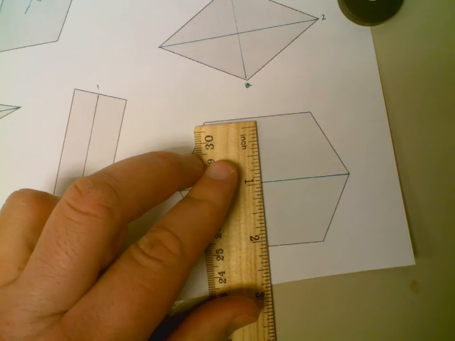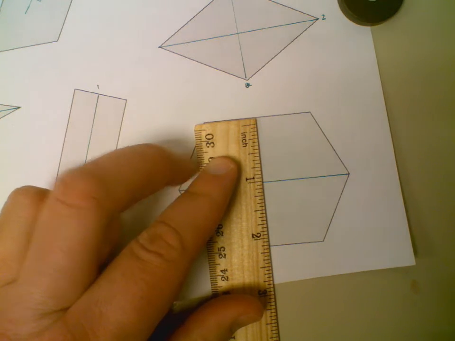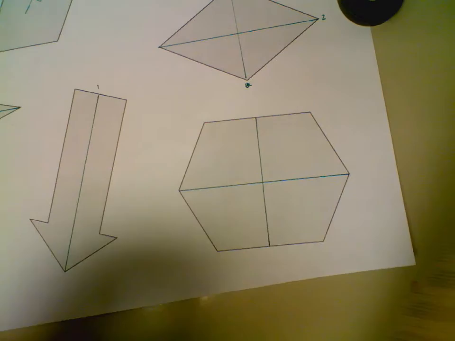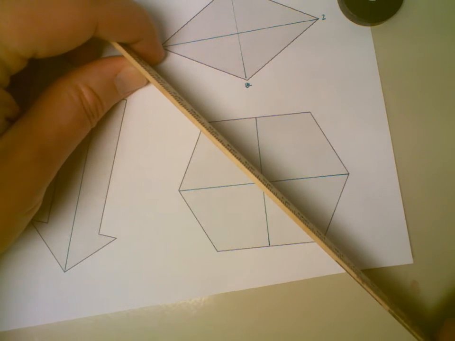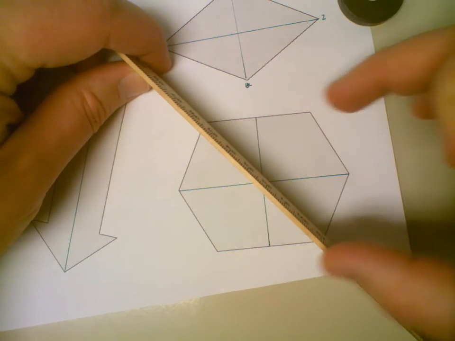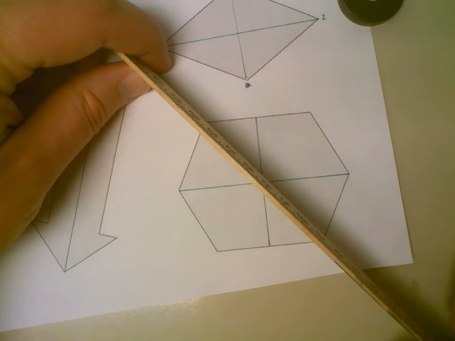Let me see if I can find the middle. What about this side to this side? I think it would be congruent, but I think because it's an irregular hexagon, it's a little bit too long. It's not going to fold properly, okay?